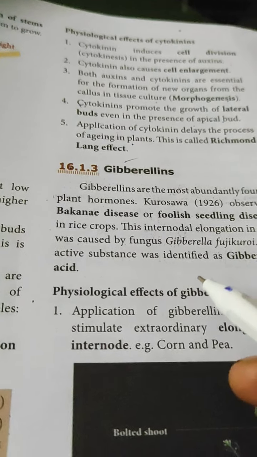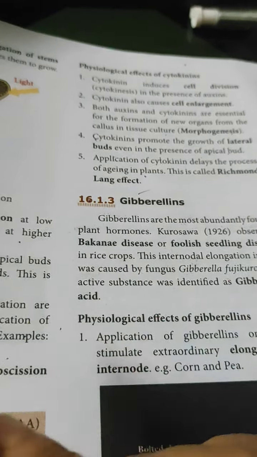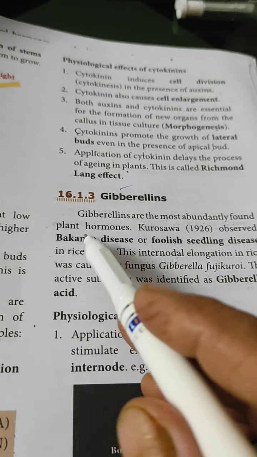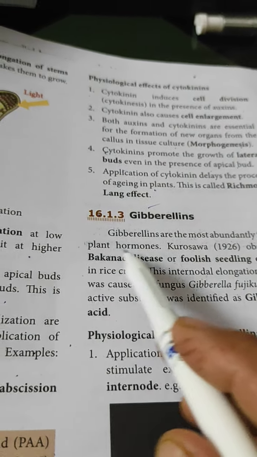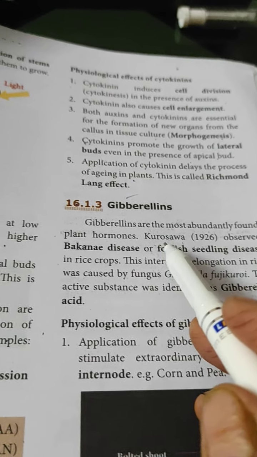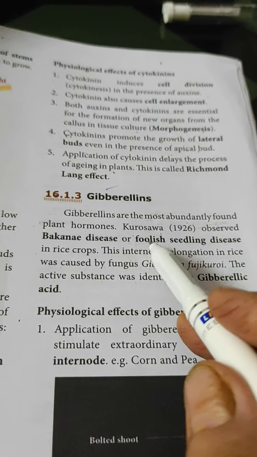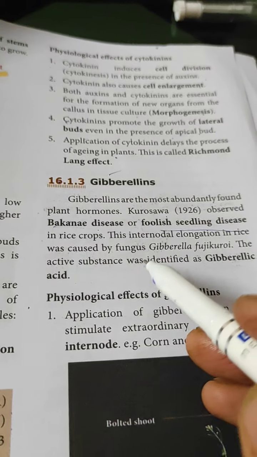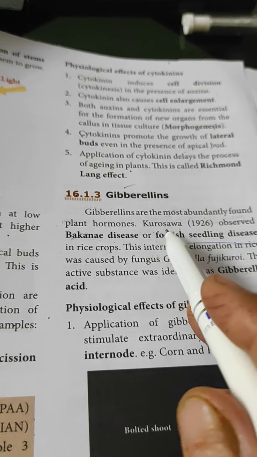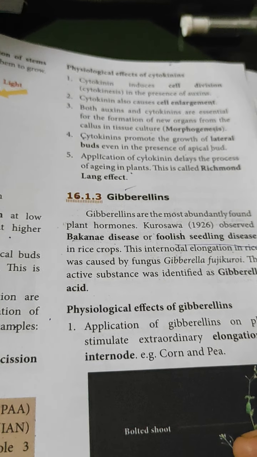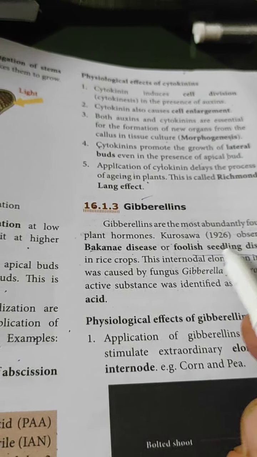Now gibberellin. Gibberellins are the third growth promoting hormone, most abundantly found. So which hormone is the most abundant plant hormone? Now gibberellins. Kurosawa, a Japanese scientist, observed Bakanae disease or foolish seedling disease in rice crops. So who observed this foolish seedling disease first? Kurosawa, K-U-R-O-S-A-W-A.